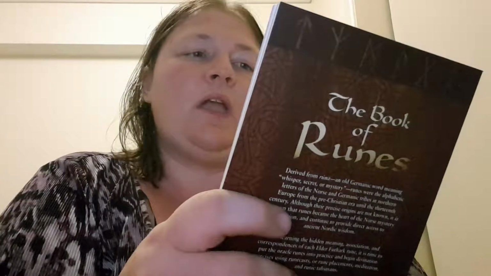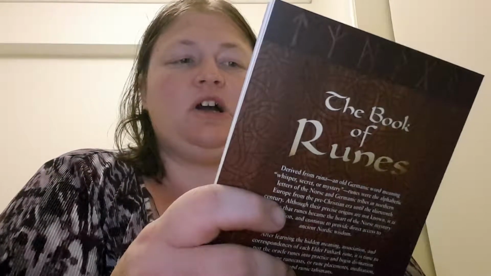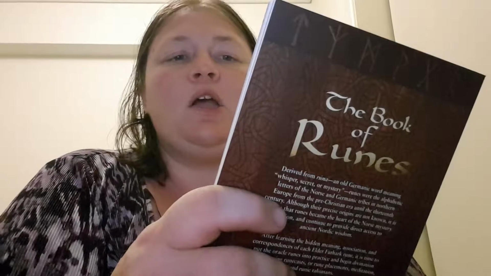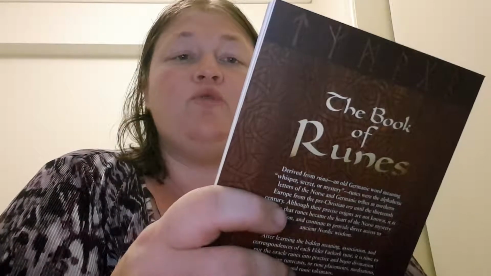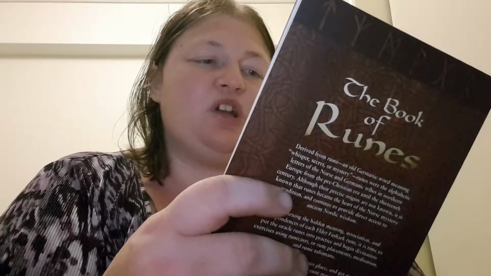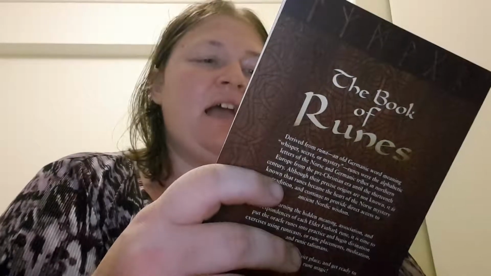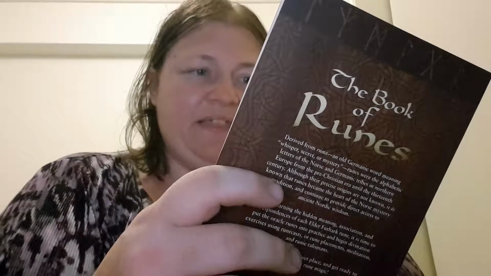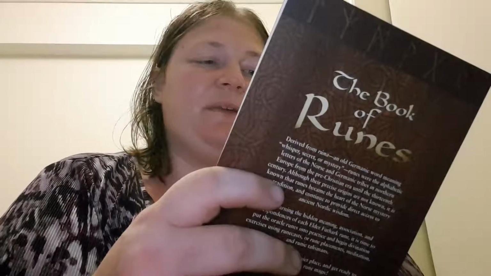Introduction. The runes make up an alphabet that was used by the Germanic tribes of northern Europe from pre-Christian times until the 13th century. Rune is derived from runa, an old Germanic word meaning whisper, secret, or mystery. Runes were used by the Goths of Eastern Europe, the Anglo-Saxons of Germany, the Netherlands, and England, and the Danes and Vikings of Scandinavia.